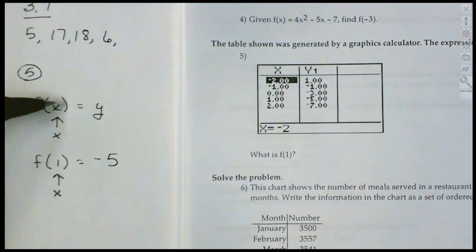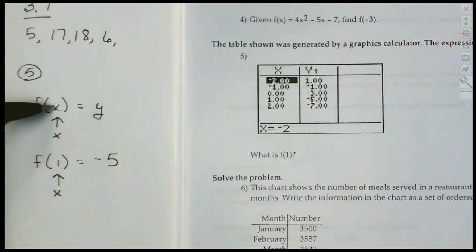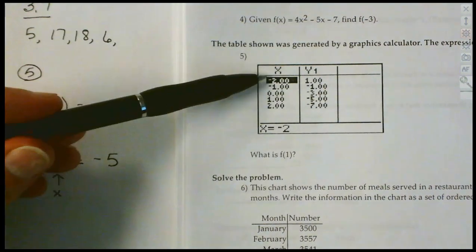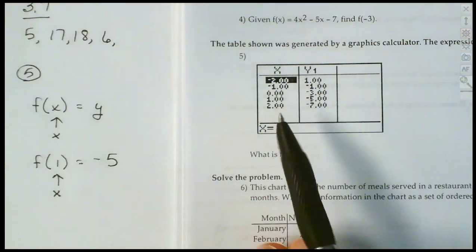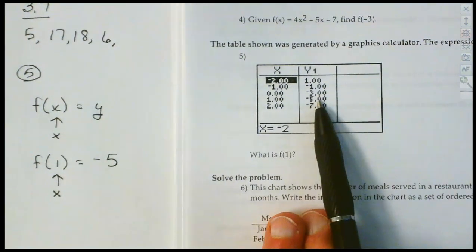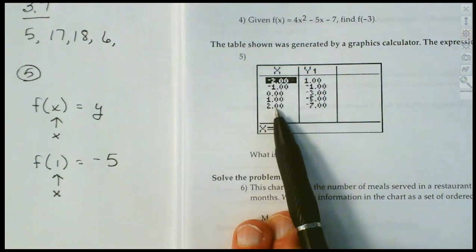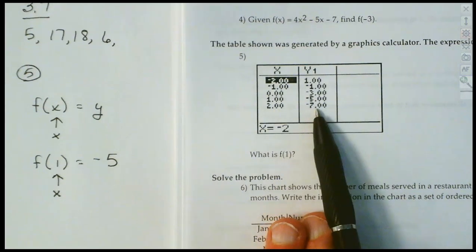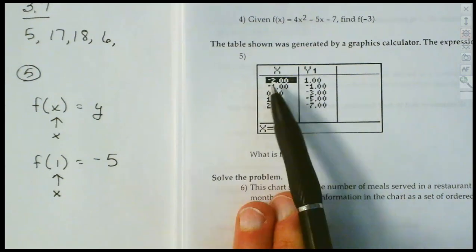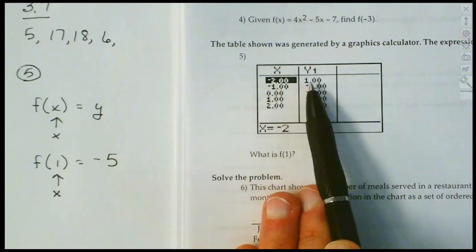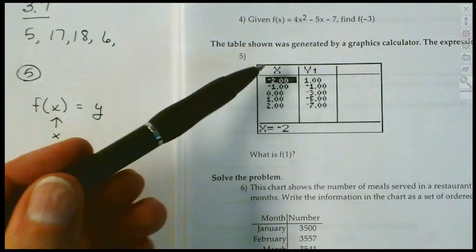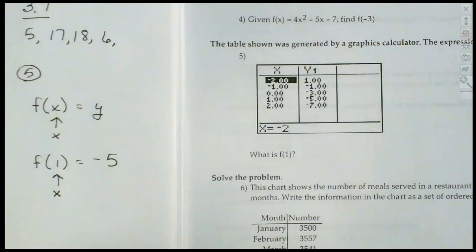Remember it's always f of x, and that's your x value. So whatever number's in here, we look it up on the x side of the table, and we find the corresponding y value. So if I said f of 2, what would f of 2 be? f of 2 would be -7. f of -2 would be +1. See, these are your f of x values.